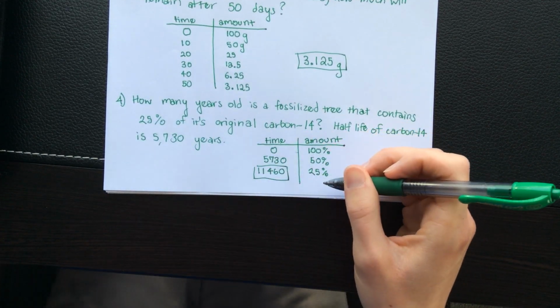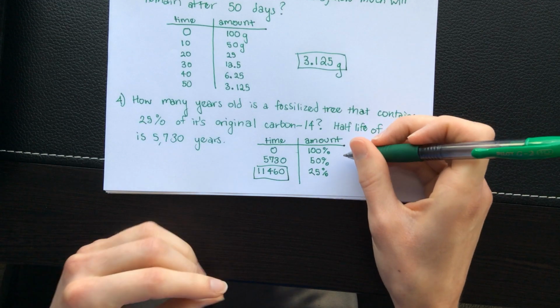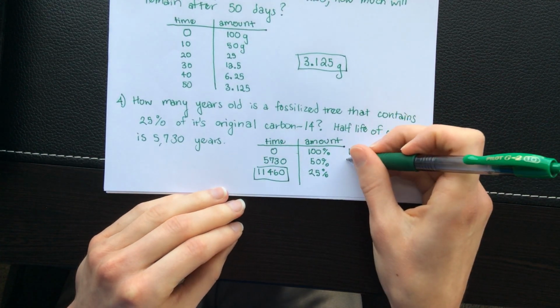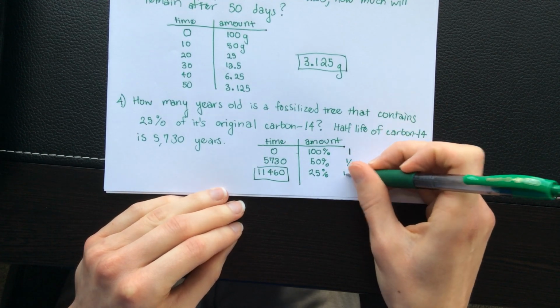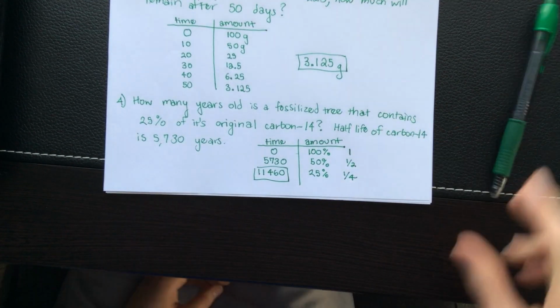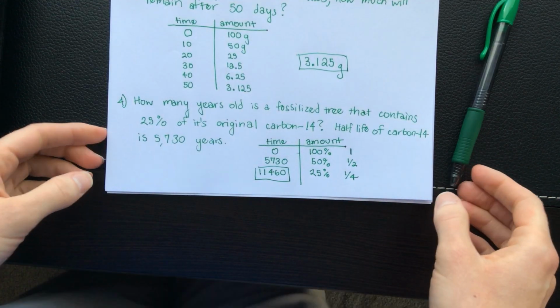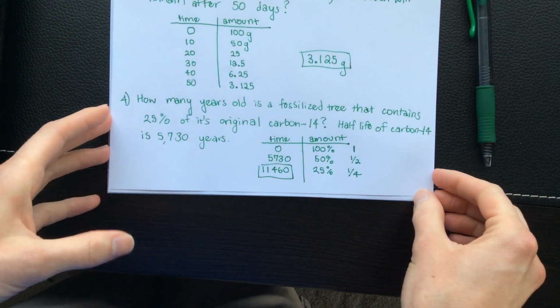Now, if you're not using percentages, you can also do this with fractions. So if you're using fractions, you would actually start with just 1, and then 50% is 1/2, 25% is 1/4, etc. So if it doesn't give you an initial amount, use fractions or percentages to figure out your answer. So that's chapter 3 in 5 minutes.